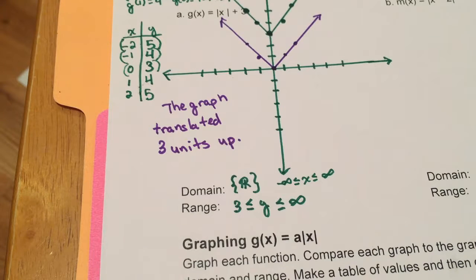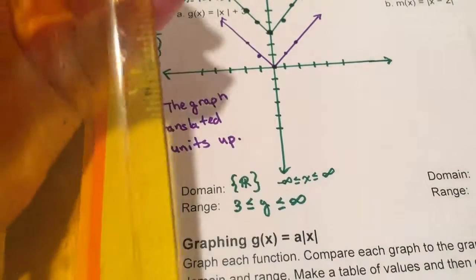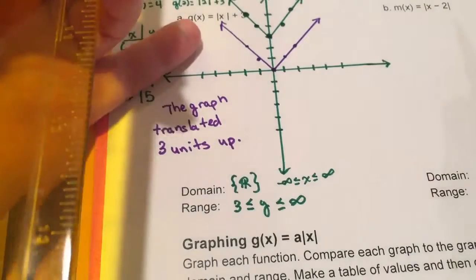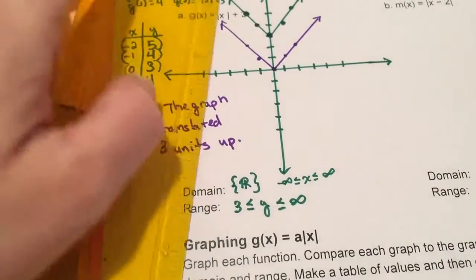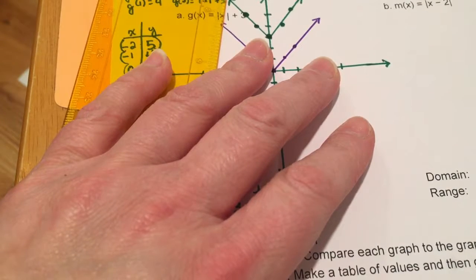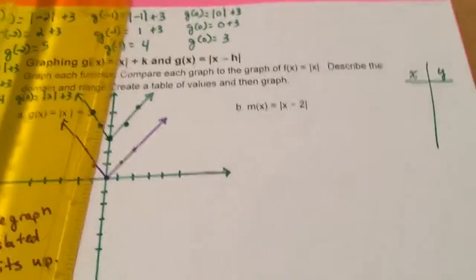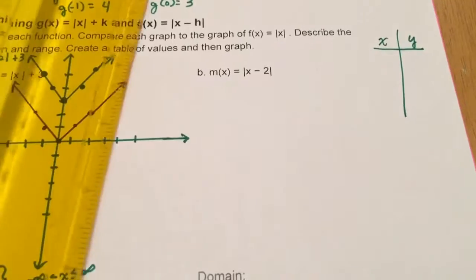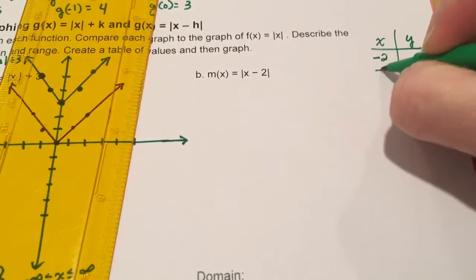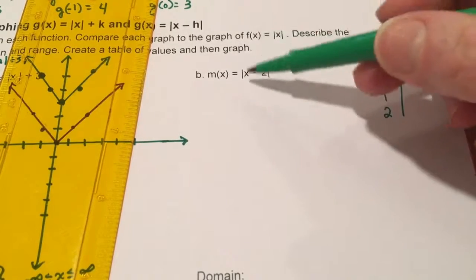So this one says that m of x is equal to the absolute value of x minus 2. Now this time the minus 2 is not on the outside, it's on the inside of the absolute value symbol. So we're going to do the same process. We're going to create our XY table. I'm going to move it over, I guess you can't see that. There's my XY table. And we're going to use the same numbers, -2, -1, 0, 1, and 2. And now we're going to plug it into this equation.